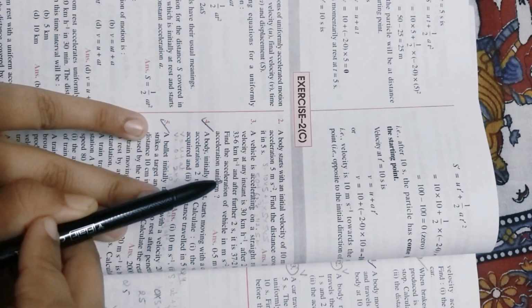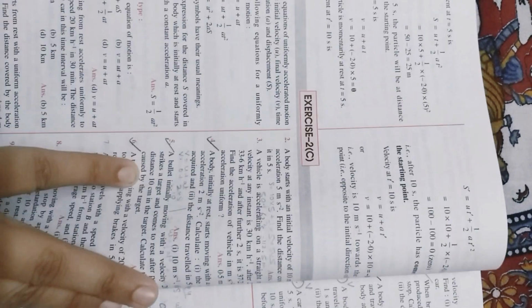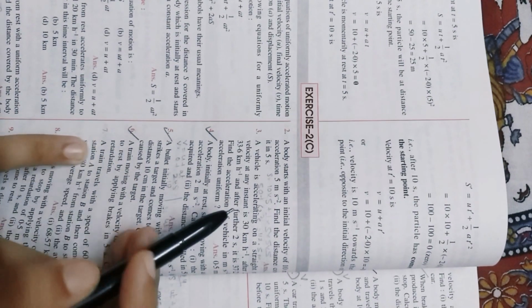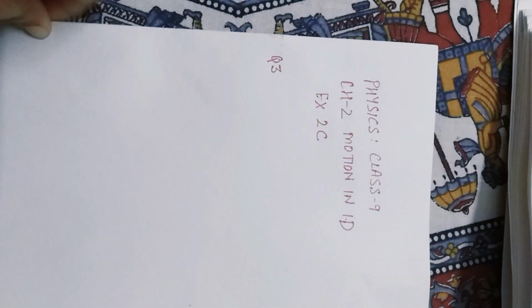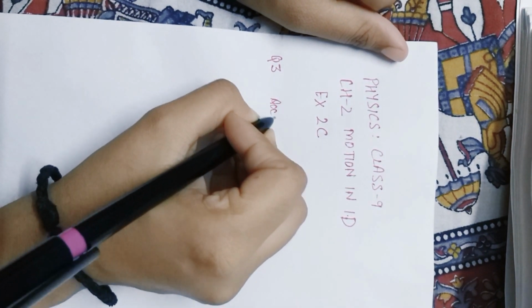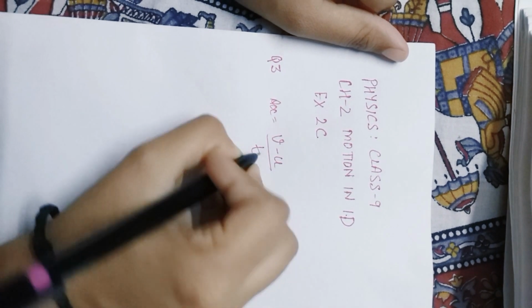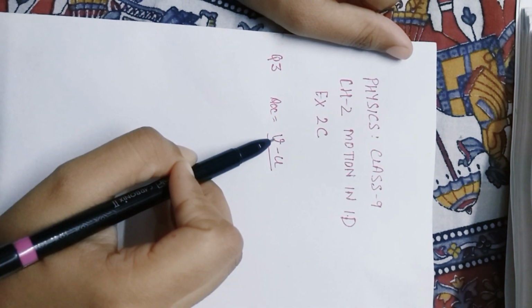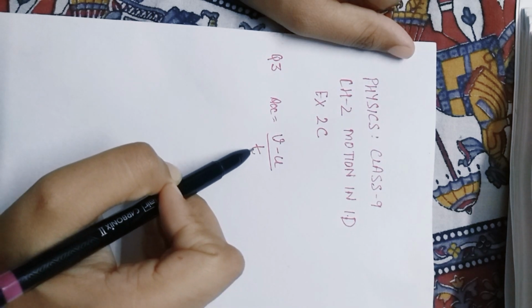Find the acceleration of the vehicle in meter per second square, and they are asking whether this acceleration is uniform or not. So let us start with the question. We know the formula for acceleration is nothing but (v minus u) upon t, where v is the final velocity, u is the initial velocity, and t is the time.